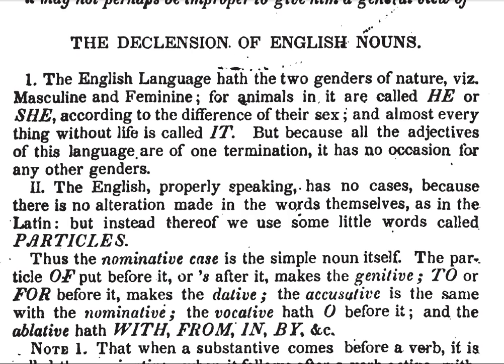The particle of put before it, or apostrophe s after it, makes the genitive. To or for before it makes the dative. The accusative is the same with the nominative, and the vocative has o before it, and the ablative has with or from or in or by.